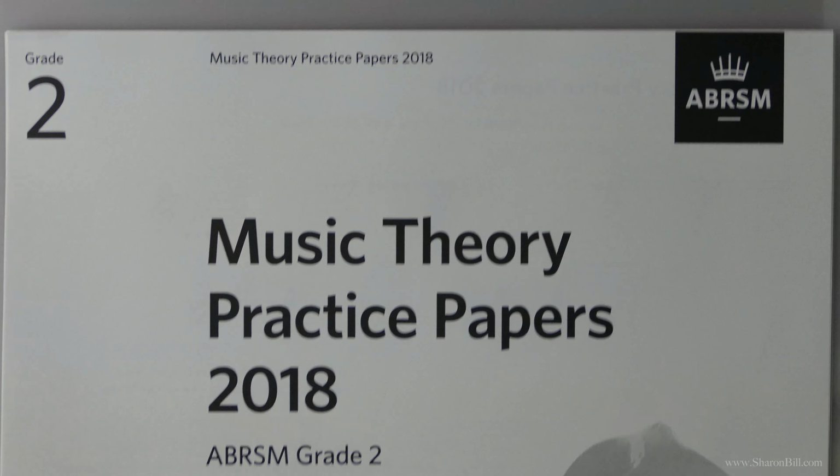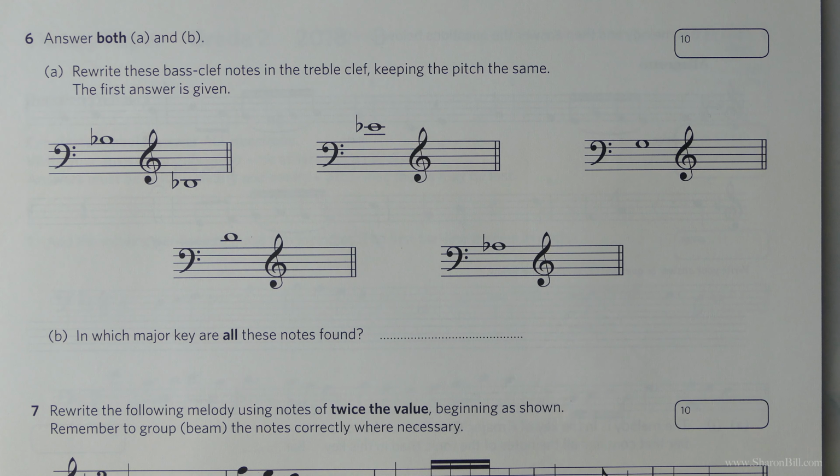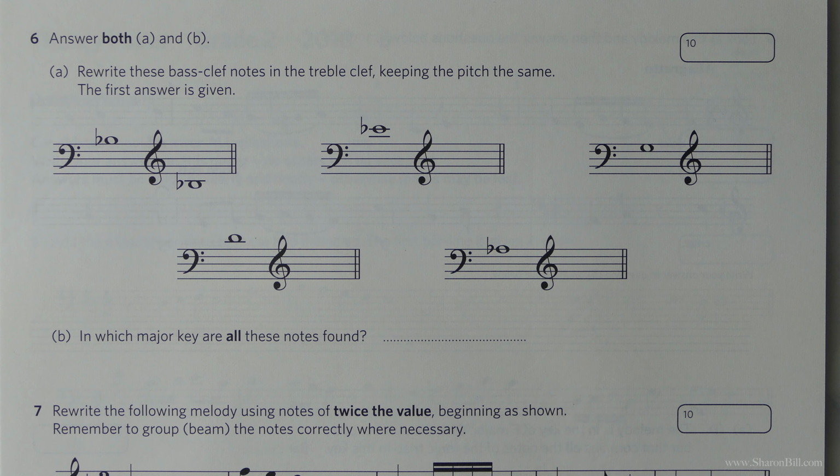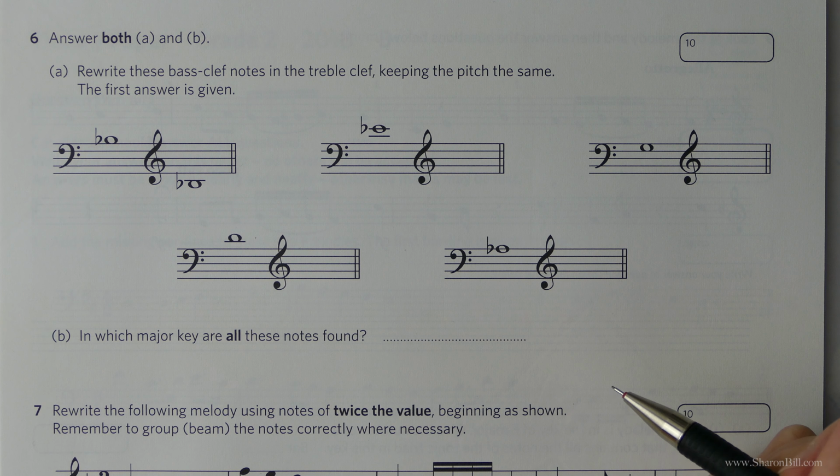And now we're going to crack on with the next question of the 2018 Grade 2 Practice Paper A. If you turn with me to page 5, we'll begin answering question 6. I'm hoping you've had a go of this already. Best to have a go first of all. You'll learn more thoroughly, even if you make some mistakes. And so let's look through this together.